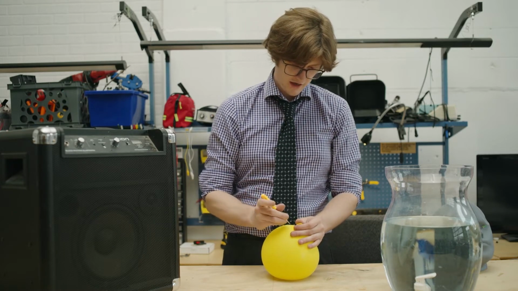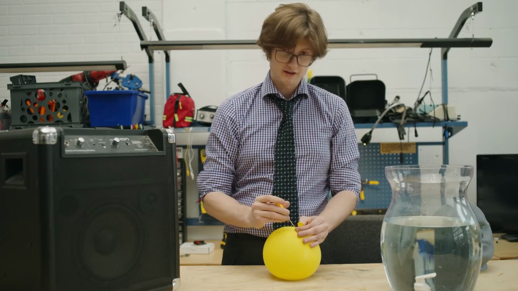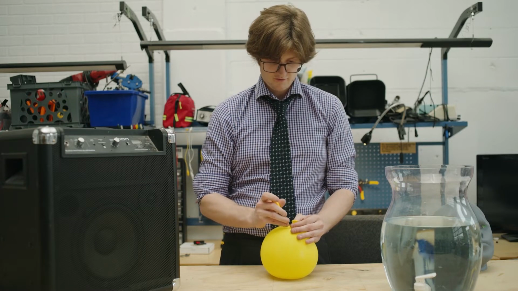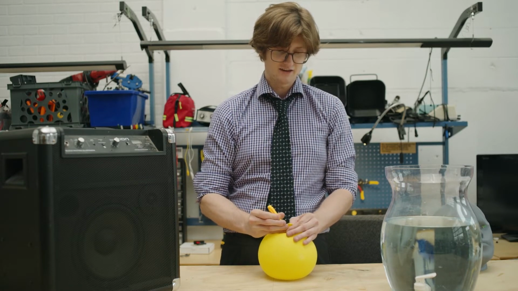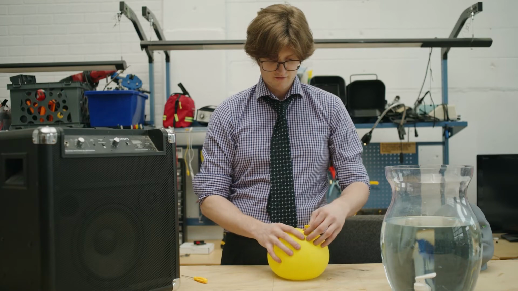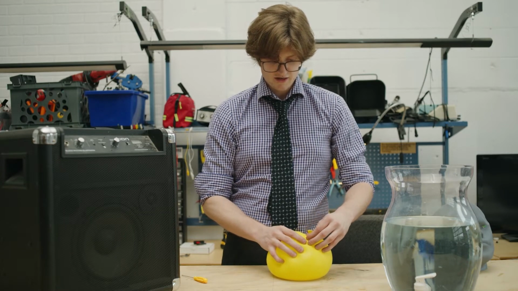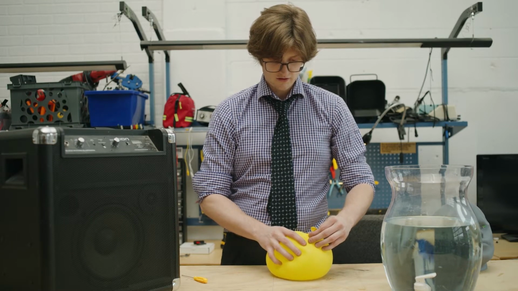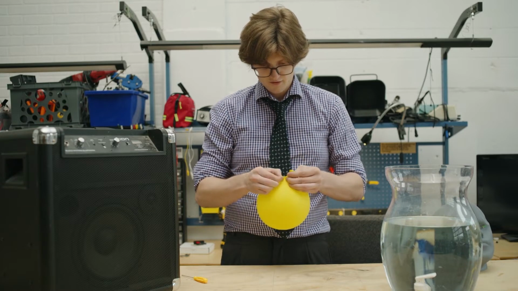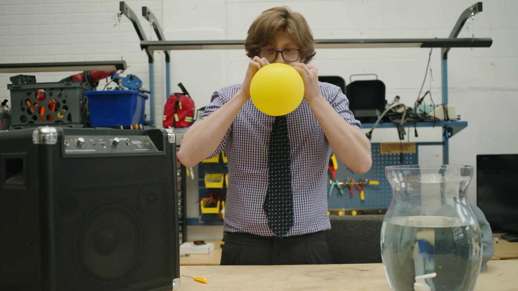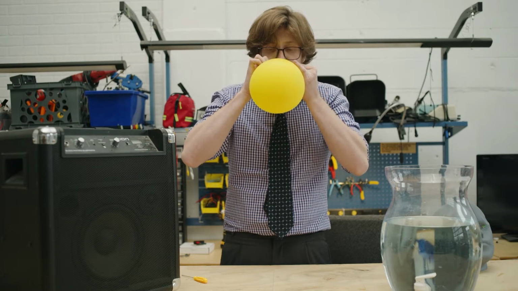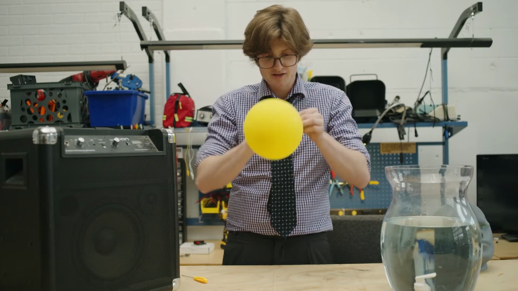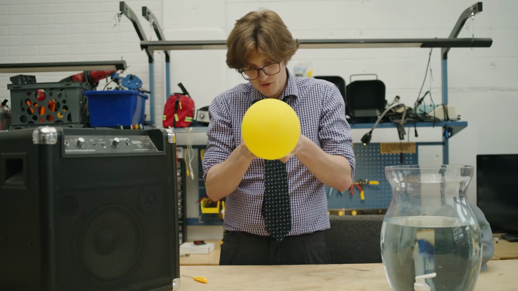If I jab a little hole in the top of this balloon, let's see if I can do it here. Oof. There we go. It will actually come out, or we can blow it up bigger. Well, that's not really working too well, is it? Oh boy, let's see. Can we blow it up bigger?